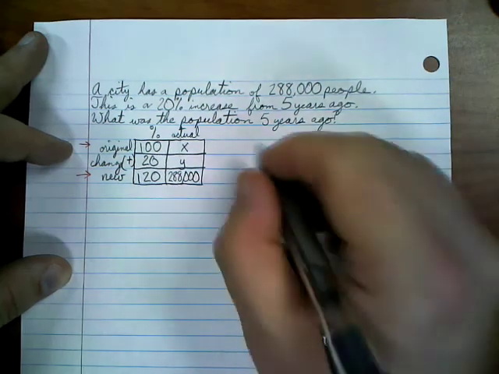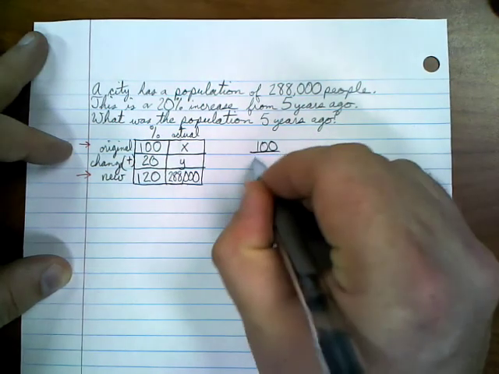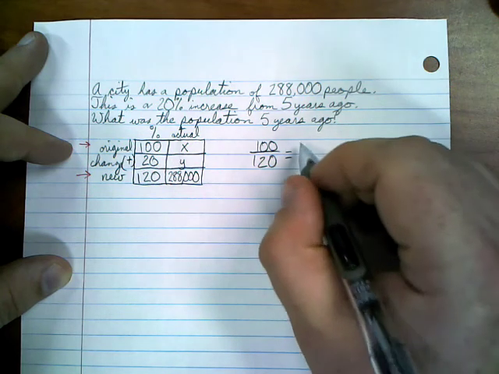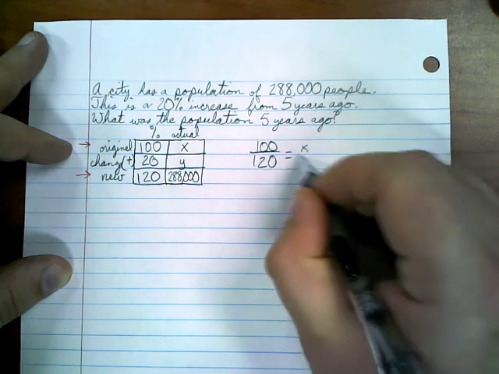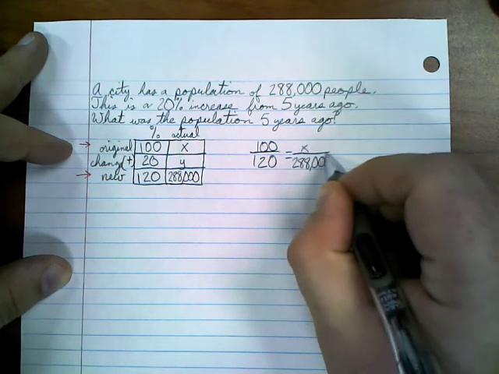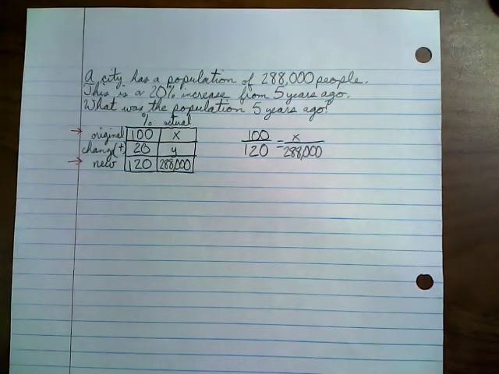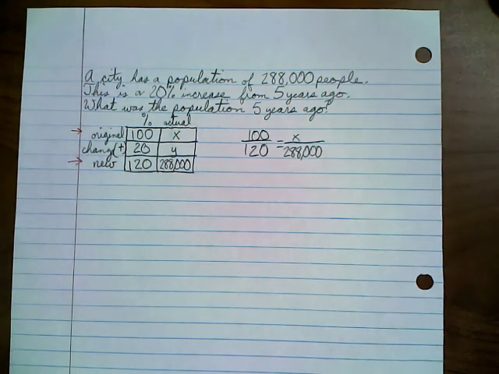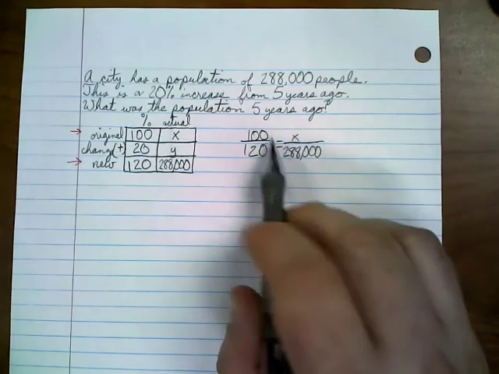So, making my proportion, I'm going to have 100 over 120 equals x over 288,000. At this point, we could do some reducing if we want to.